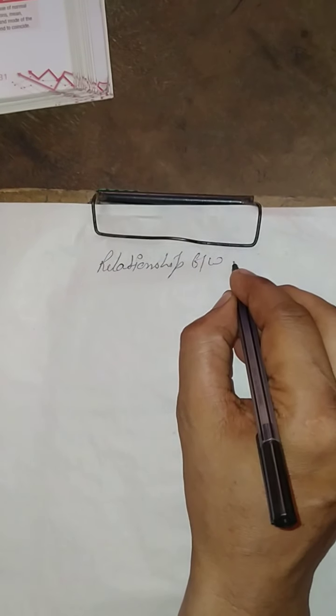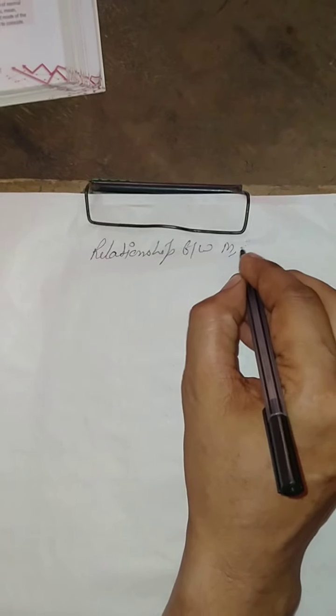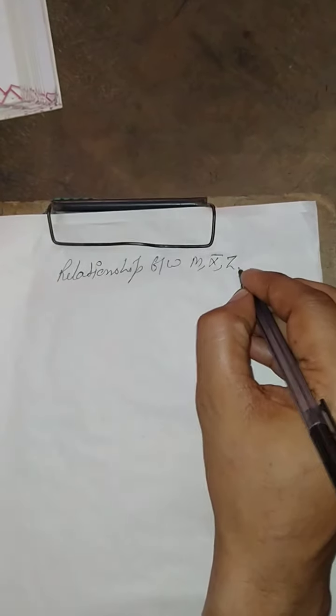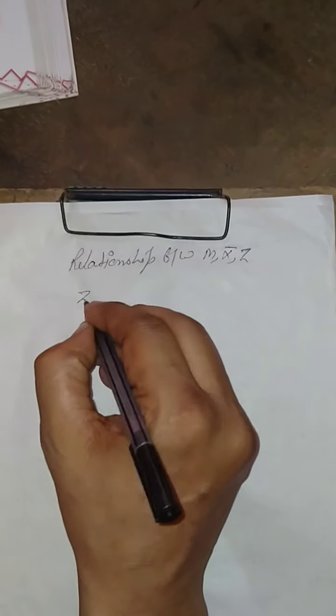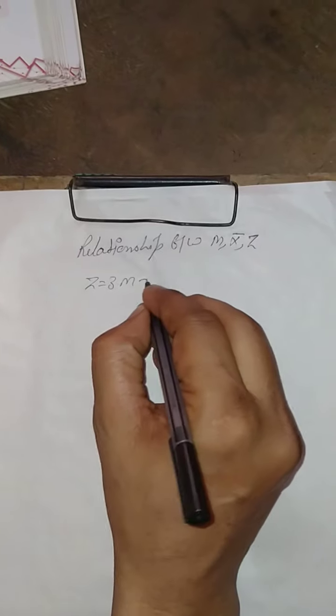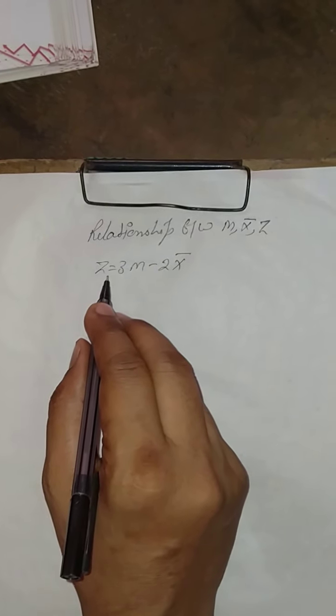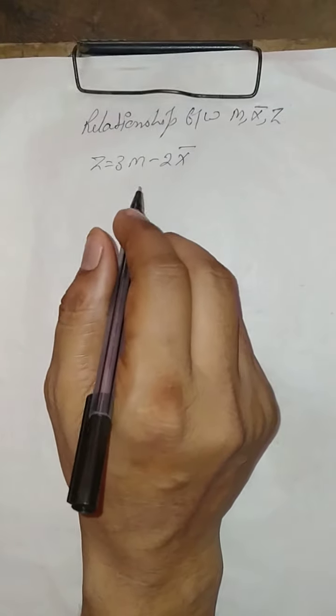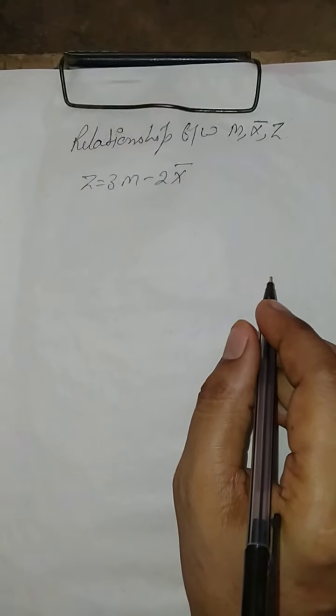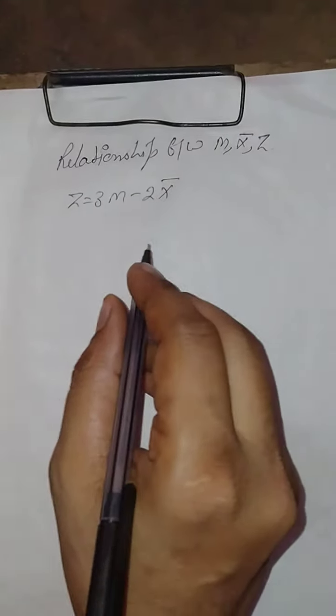Now, the relationship between mean, median and mode. The formula is Z equal to 3M minus 2 x bar. Clear guys? That's your relationship between mean, mode and median. Clear? For example, in the question the mean and median values are given.